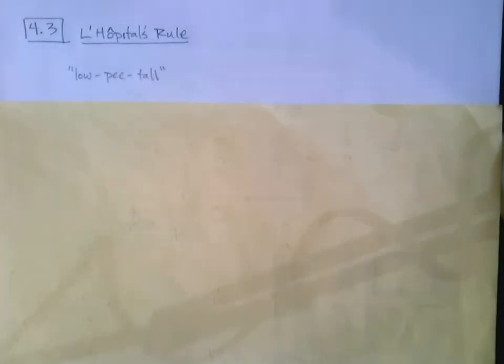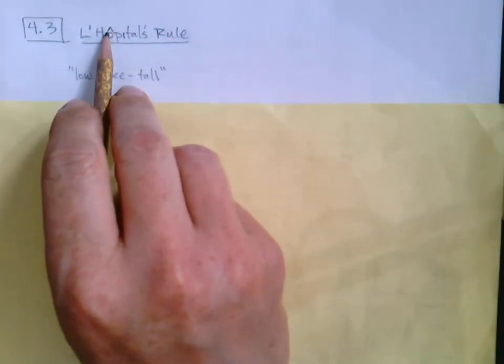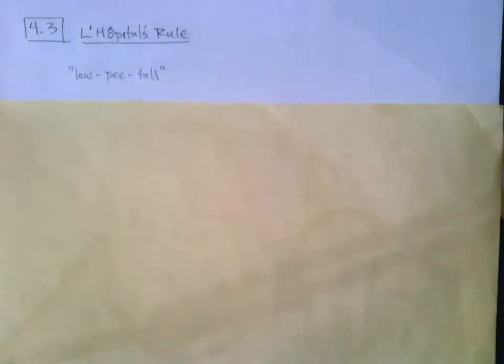Anyway, here's L'Hopital's rule, and there you see the pronunciation, L'Hopital. Over the O, there's kind of that, I don't know what that symbol is called. That's that little kind of a caret symbol. Yes, okay, there you go. L'Hopital. So what's the rule?